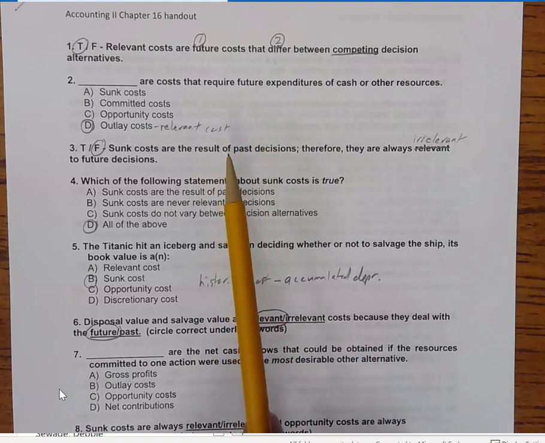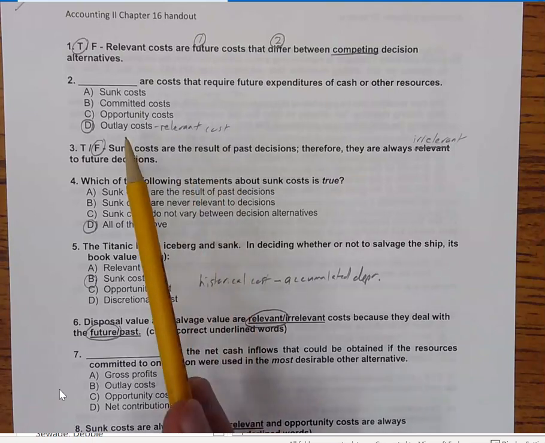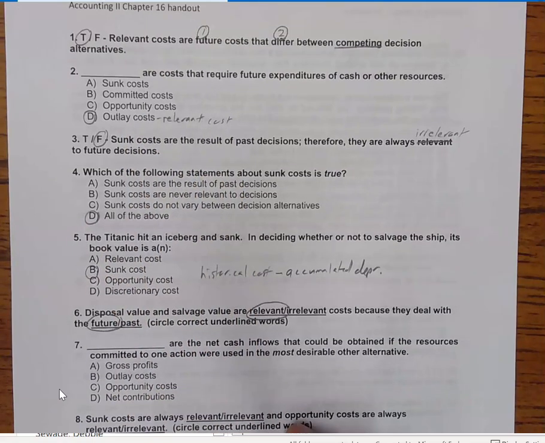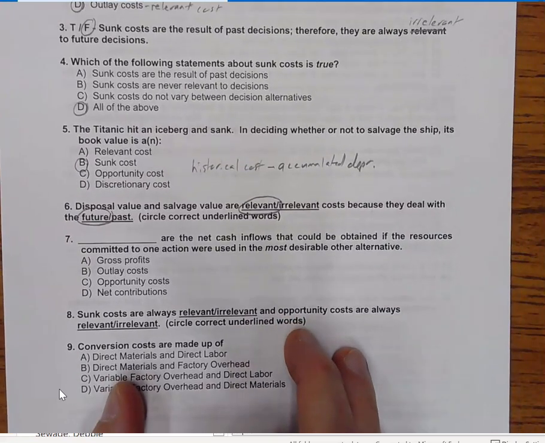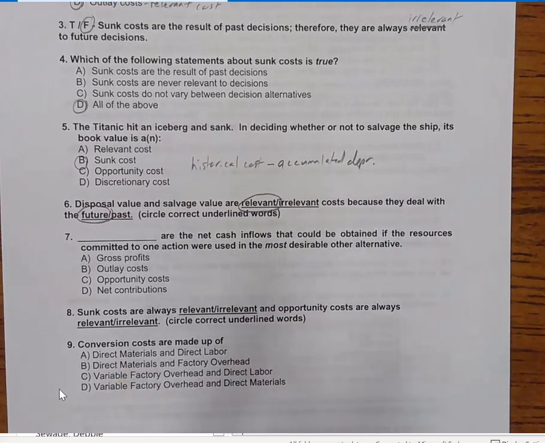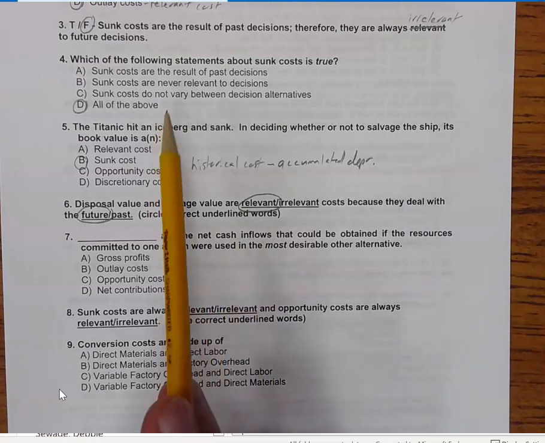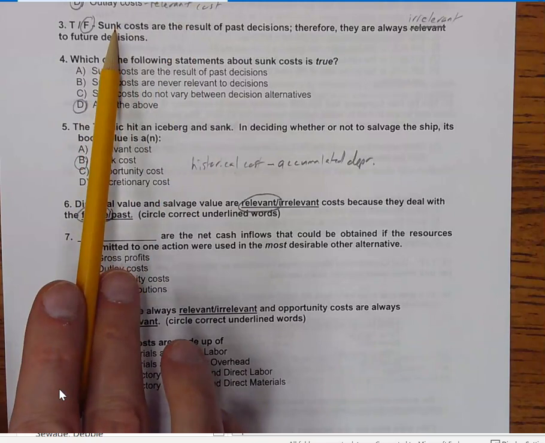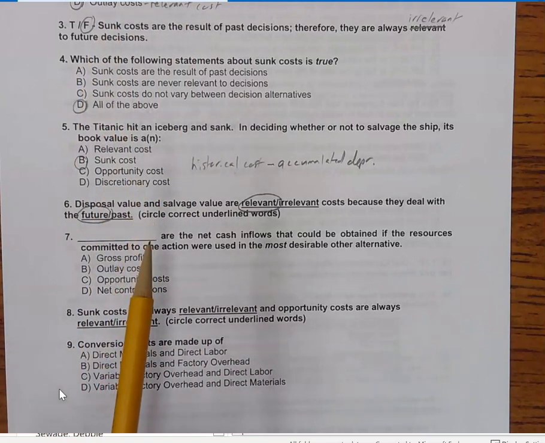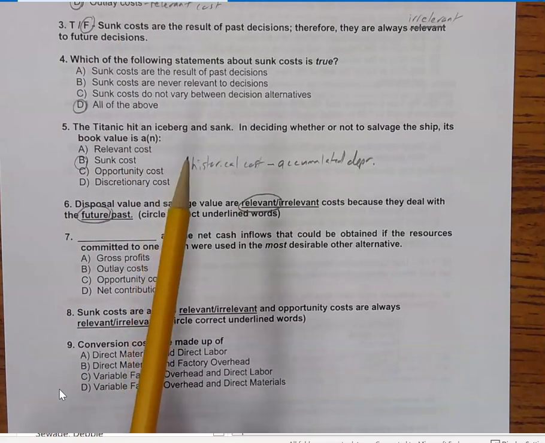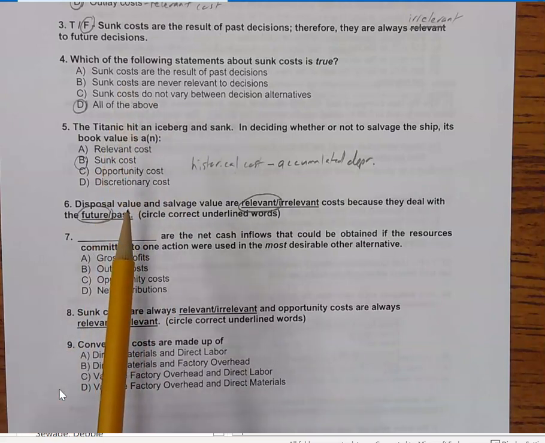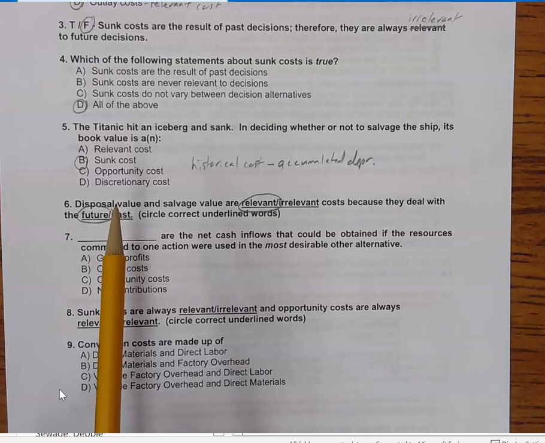We said that once we make a decision to do something, anything that it's going to cost us is a relevant outlay cost. We talked about sunk costs. These are often fixed costs, but any time we make a decision and we act on it and incur that cost, that decision is now in the rearview mirror and we have what we call a sunk cost, and those are irrelevant. And then question 4, we noted that all of these statements, A, B, and C, were true of sunk costs.